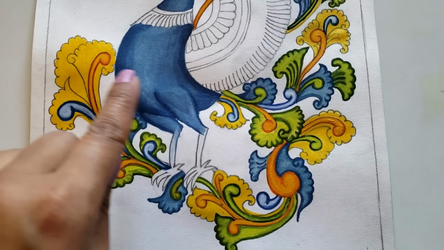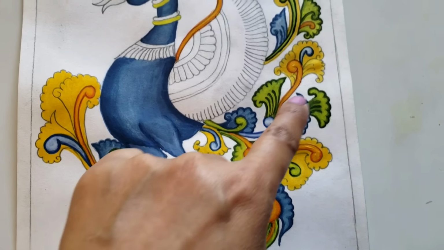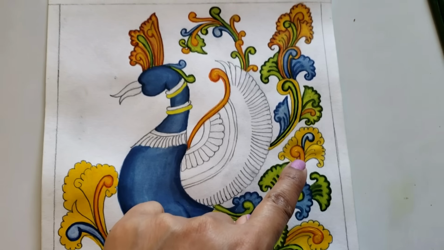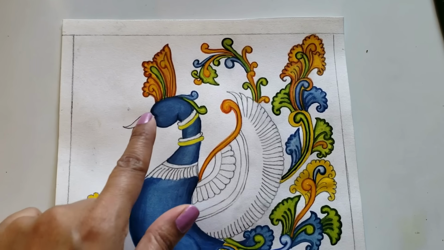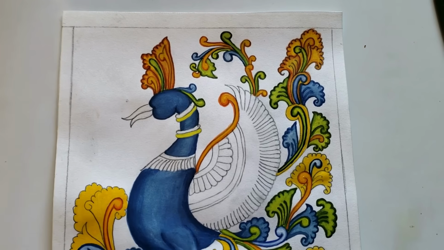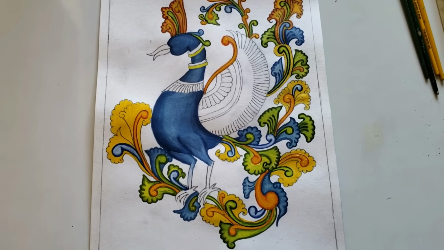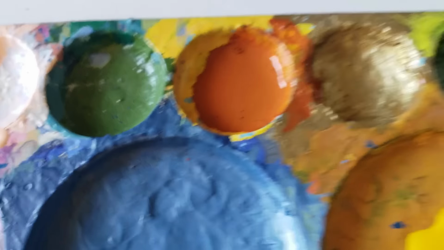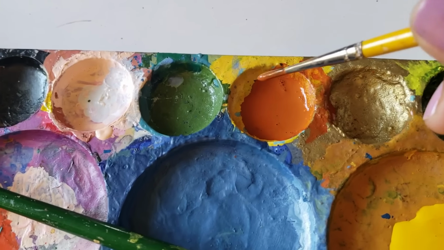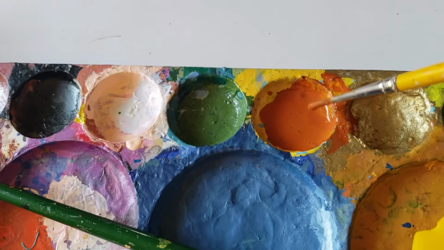Now here is why shading is so important in mural painting. So here you can see the patterns, few are non-shaded and I have done shading in these patterns. And here I would like to show you the consistency of color. I have mixed 30% of water and 70% is color.